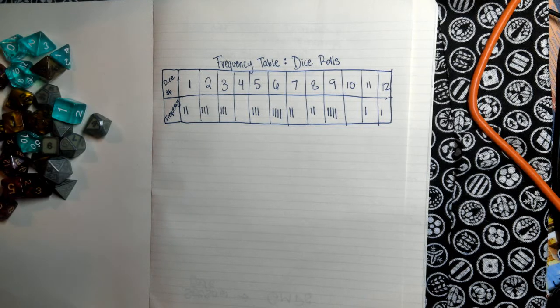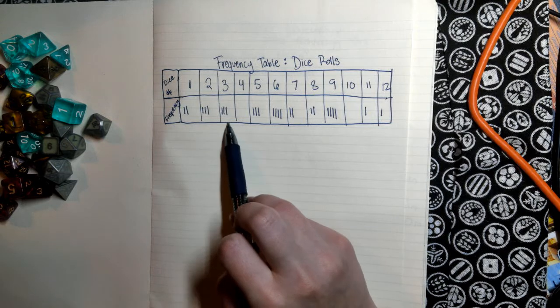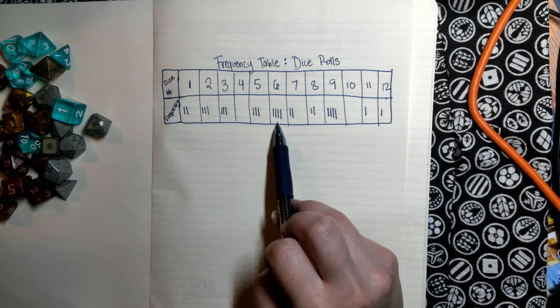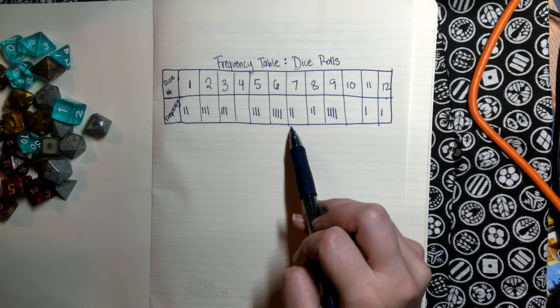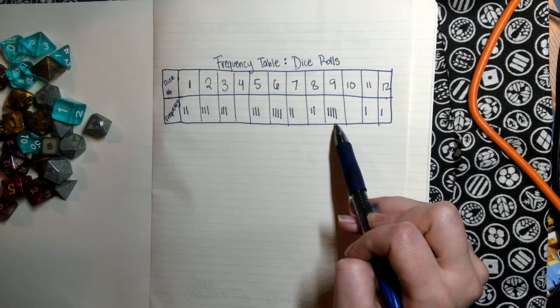I rolled 25 times. I mean, if we wanted, we could check to make sure. 2 plus 3 is 5, plus 3 is 8, plus 3 is 11, plus 4 is 15, plus 2 is 17, plus 2 is 19, plus, oh, maybe I have one extra.